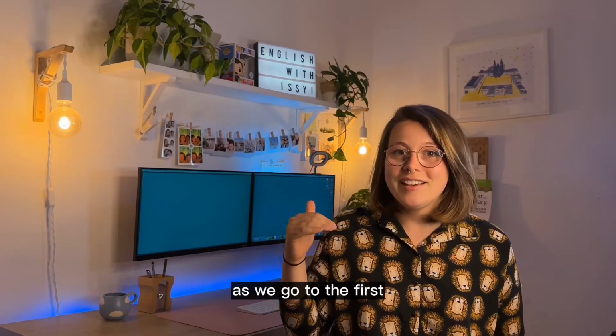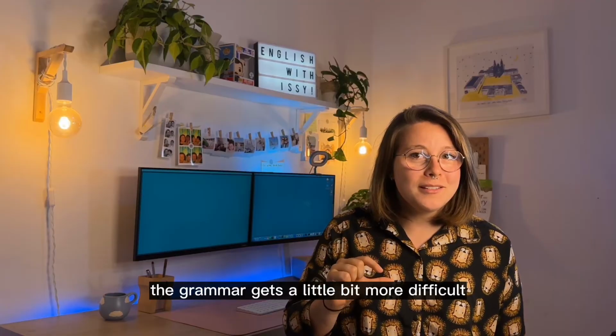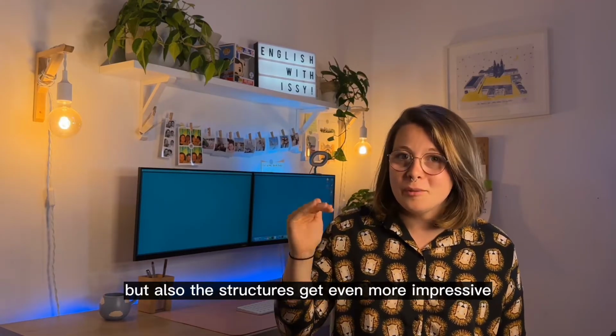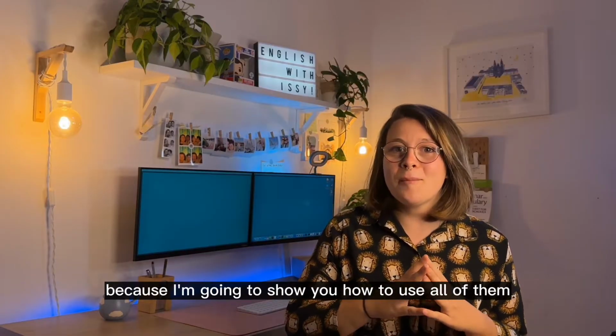All right, we're going to start off with the zero conditional, which grammatically is the easiest one. As we go to the first, the second, and then the third, the grammar gets a little bit more difficult, but also the structures get even more impressive. So don't be afraid, because I'm going to show you how to use all of them confidently today.